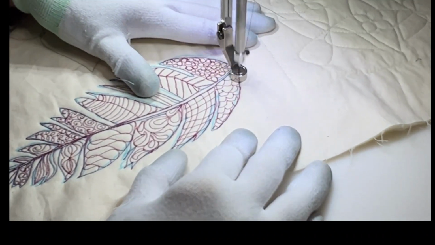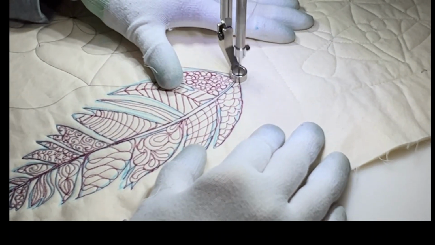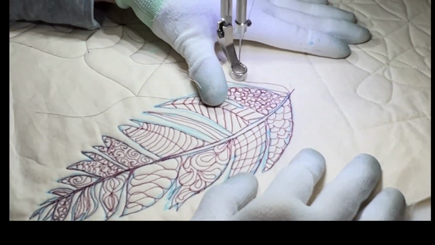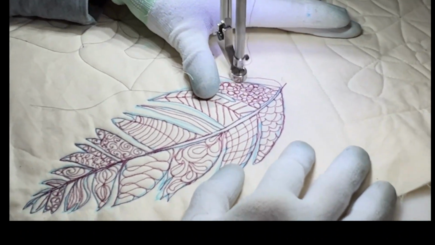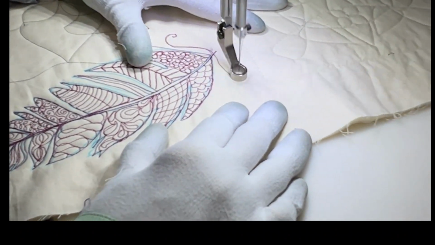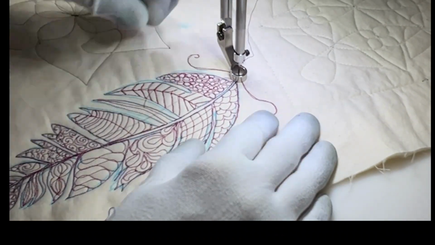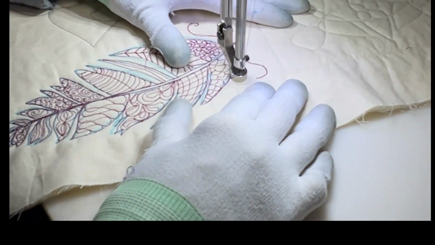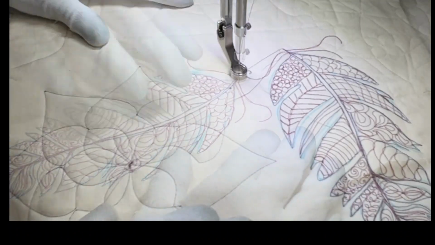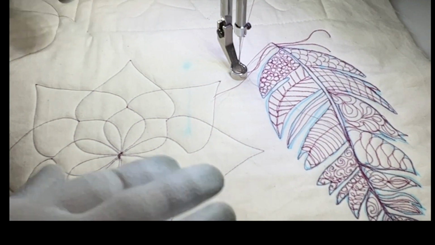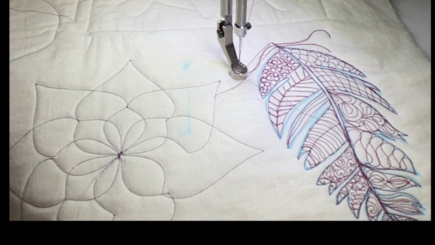And back up at the top. Need to do a little stem here. Oh yes, I decided to add a couple of little featherettes off to each side. So there it is. I think that looks okay. Well, I did it, and I think it looks okay.